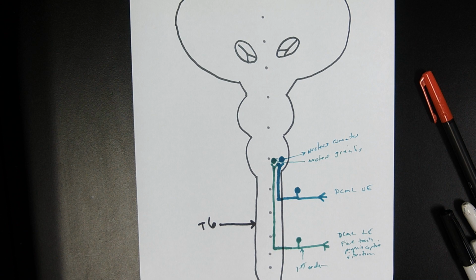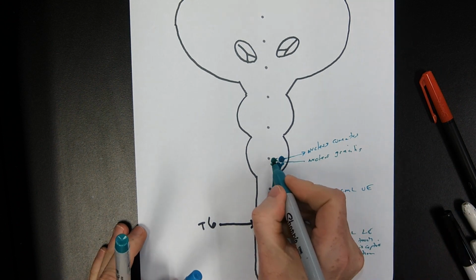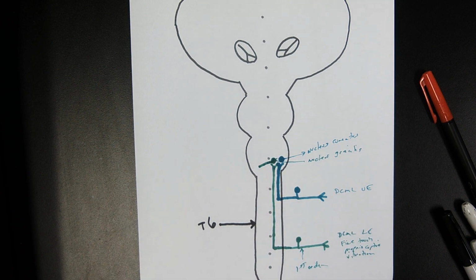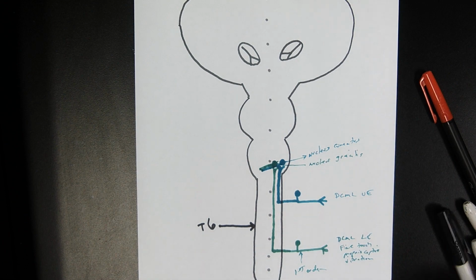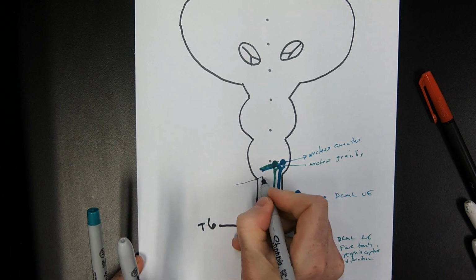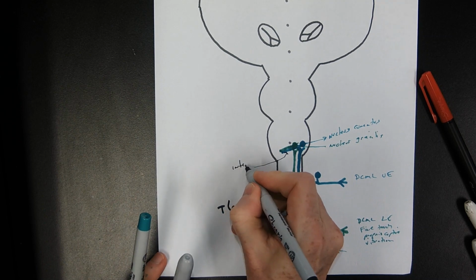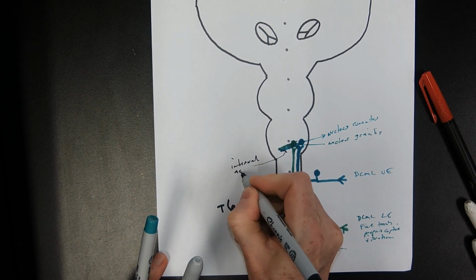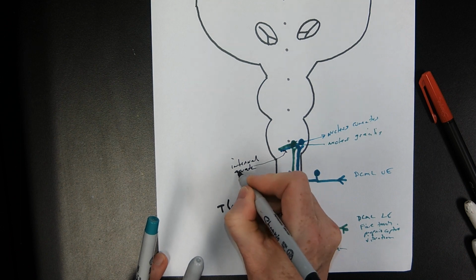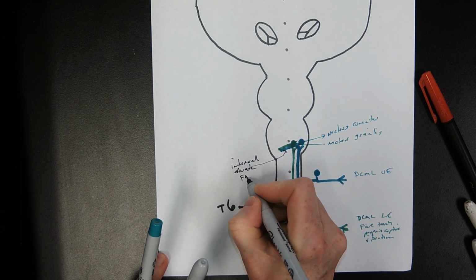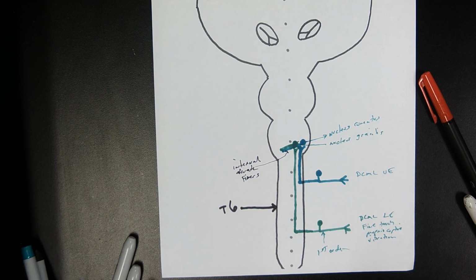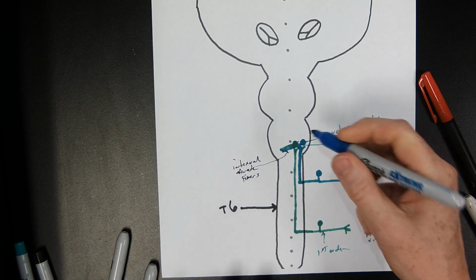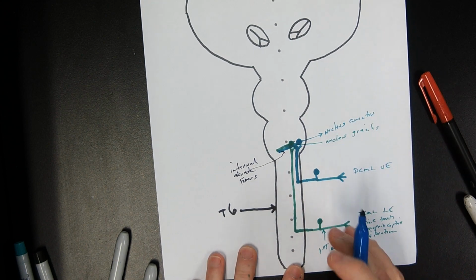And then what happens with the second order neurons? Everybody remember? Decussates to the opposite side, both of them. And what's that decussation called? Internal arcuate fibers. Great. So these are your internal arcuate, A-R-C-U-A-T-E, fibers. And then both travel up together. I'll represent that with just blue. There's both pieces of information.